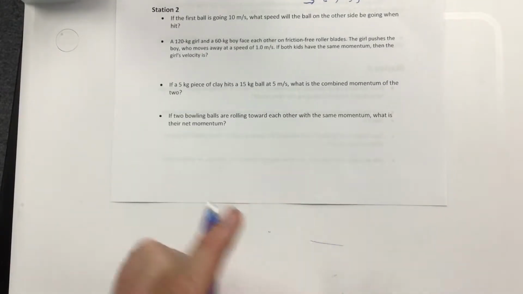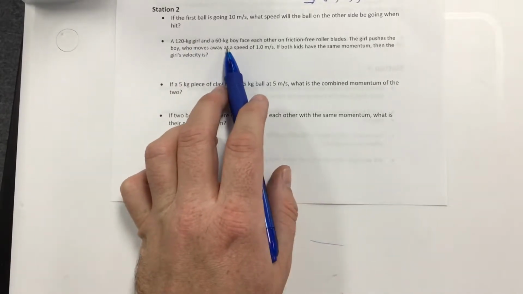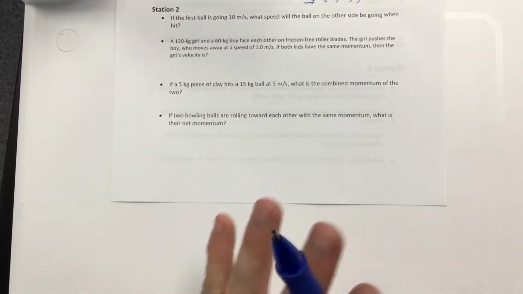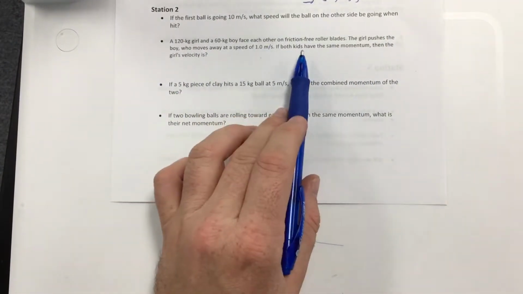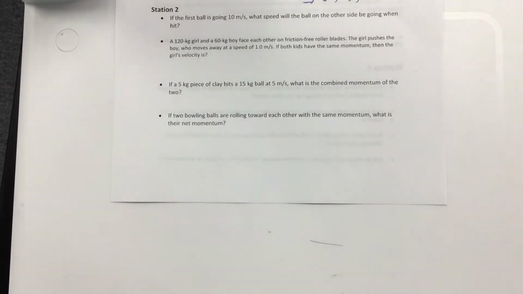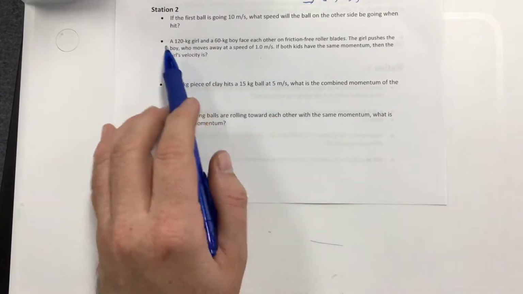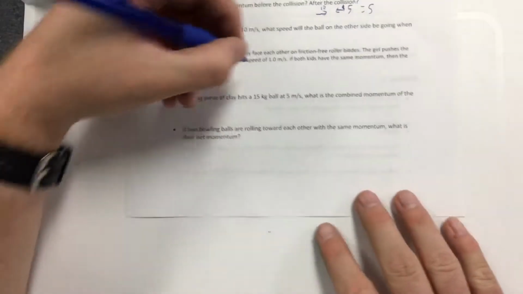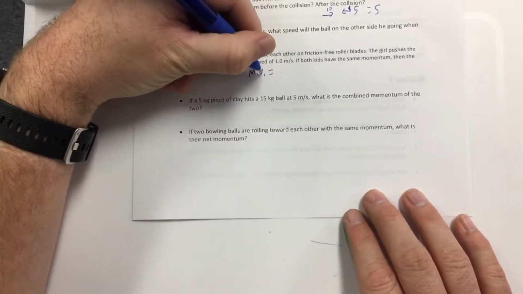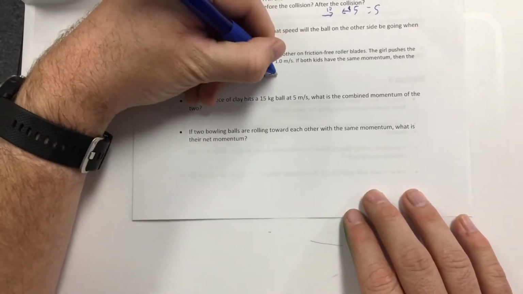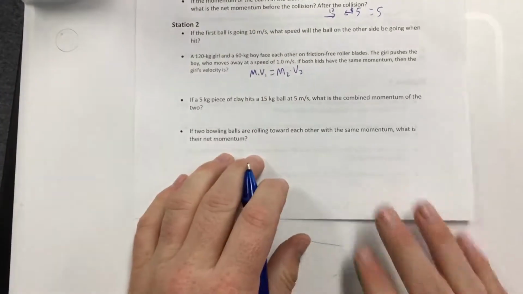Let's skip that one. A 120 kilogram girl and a 60 kilogram boy face each other on rollerblades and push off. The girl pushes the boy and moves away at 1 meter per second. If both kids have the same momentum, the girl's velocity is. This right here is our M1 V1 equation. We have all the things we need, and it's asking for the fourth thing. So the equation looks like this, M1 V1 equals M2 V2. The mass of the first object times the velocity of the first object is equal to the mass times the velocity of the second object, okay?